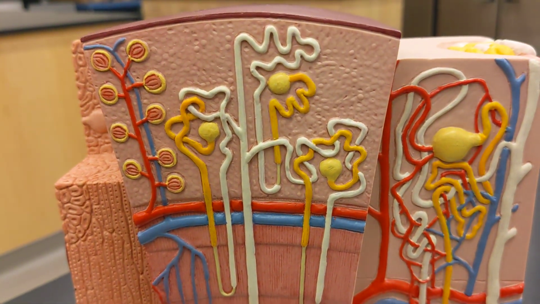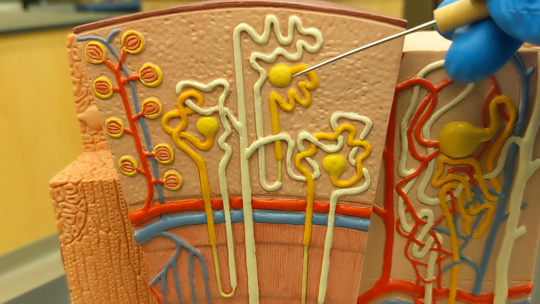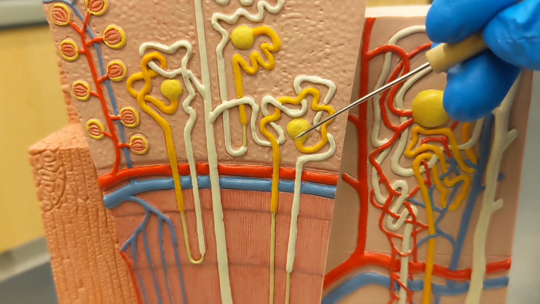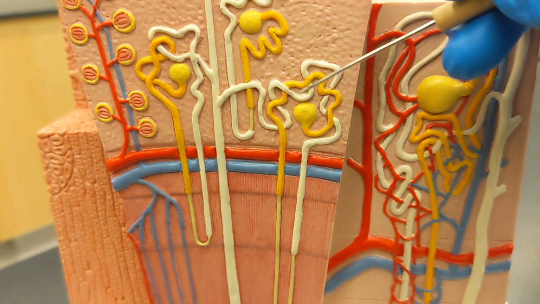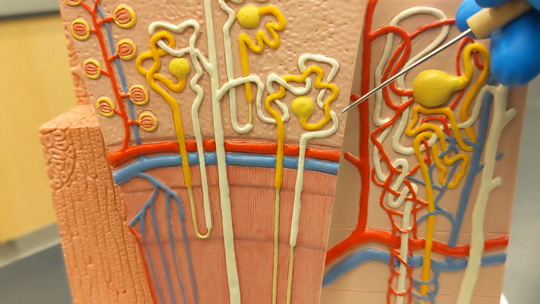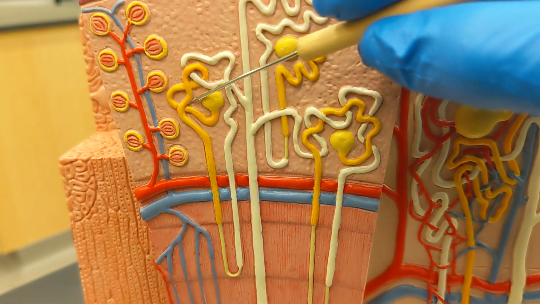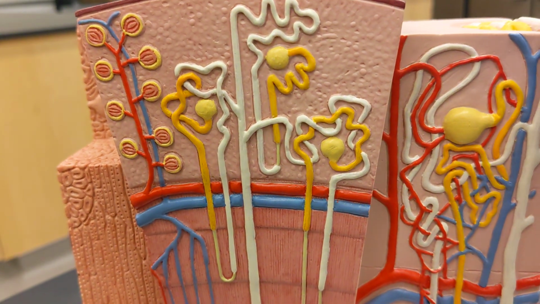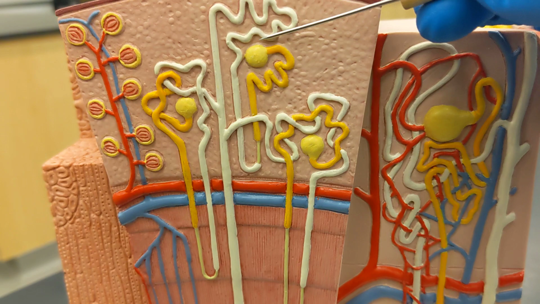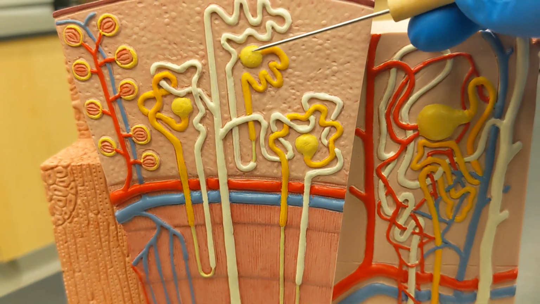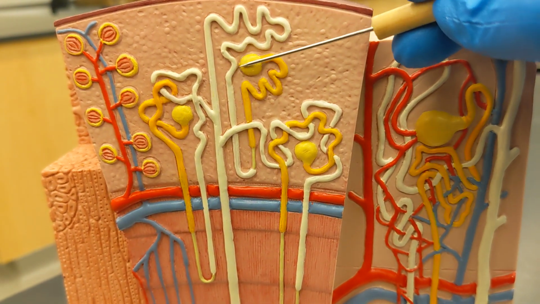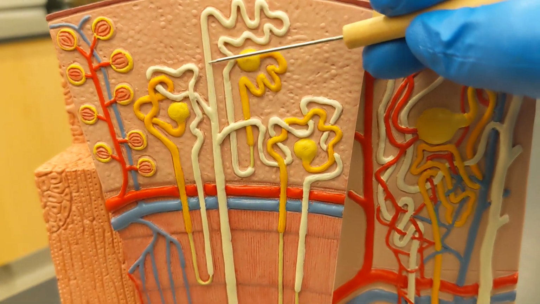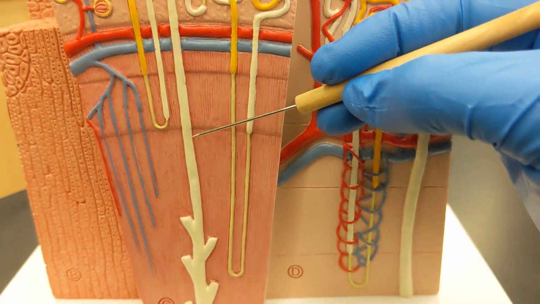Okay? Note that not every PCT is off to the right here, not every DCT is off to the left. In fact, in reality, these two might kind of wiggle together here, right? They're woven around each other. Here we have the PCT on the left and the DCT on the right. Okay, so what makes a proximal convoluted tubule proximal is that this is the first structure that actually receives filtrate from Bowman's capsule here. Distal is ultimately going to drain the filtrate into this long tube right here.